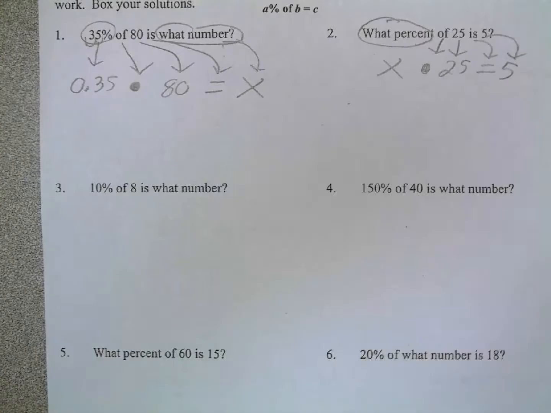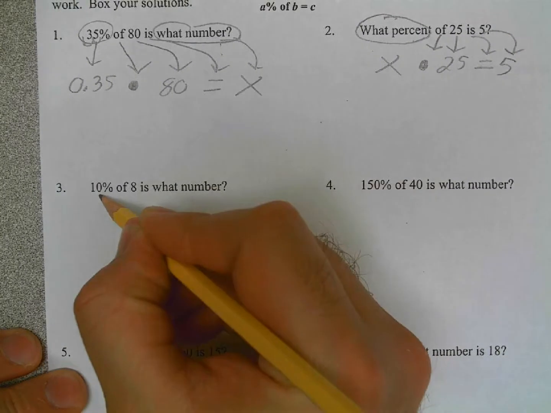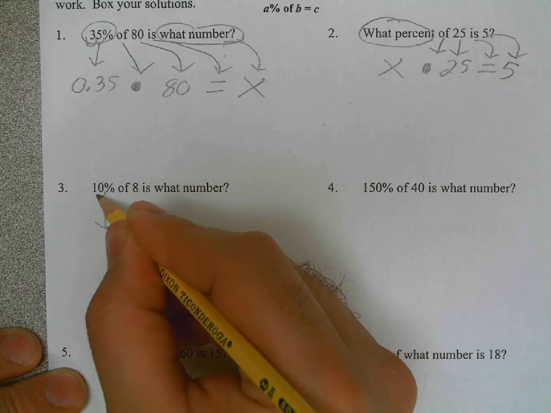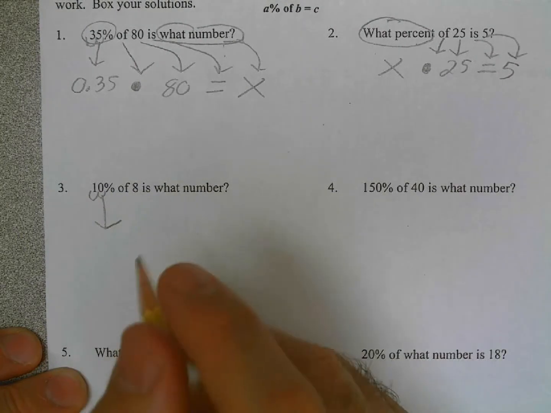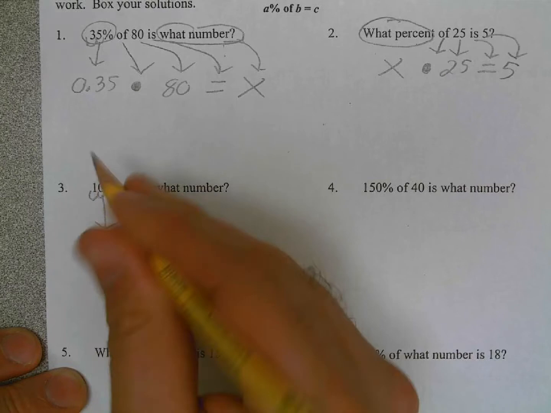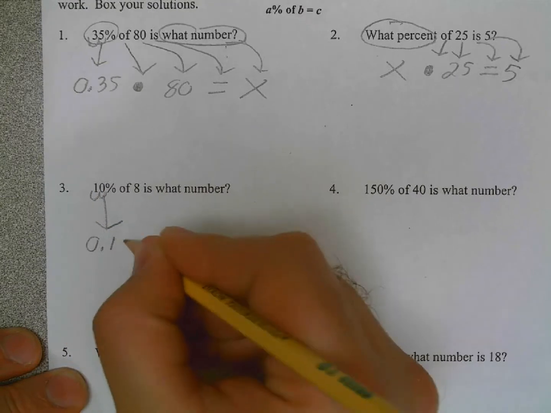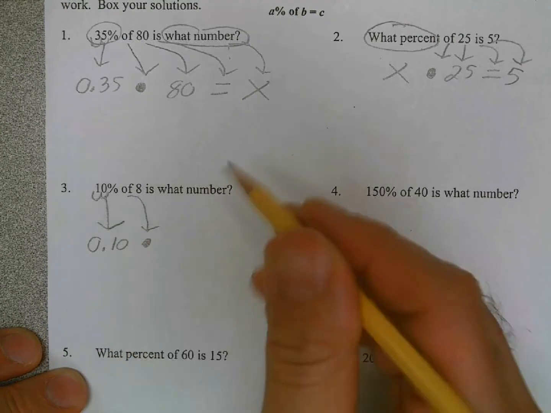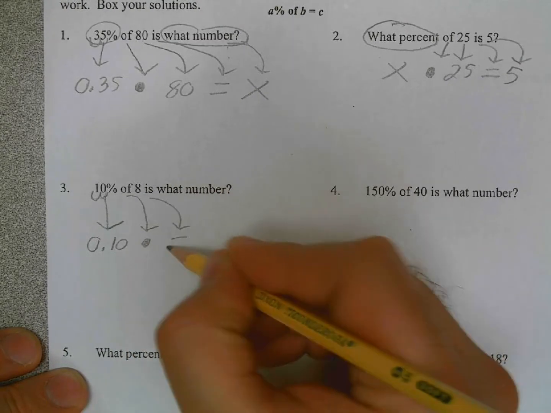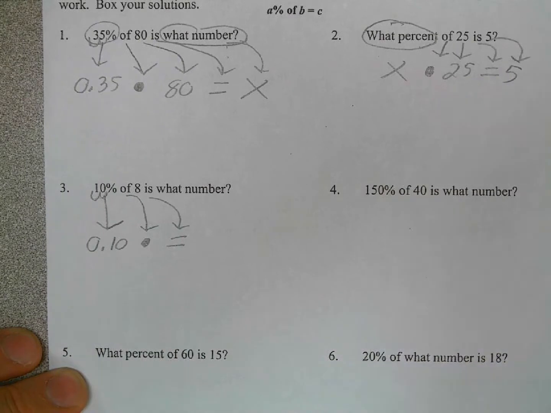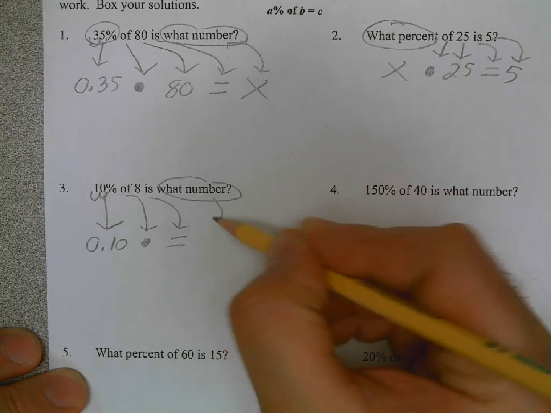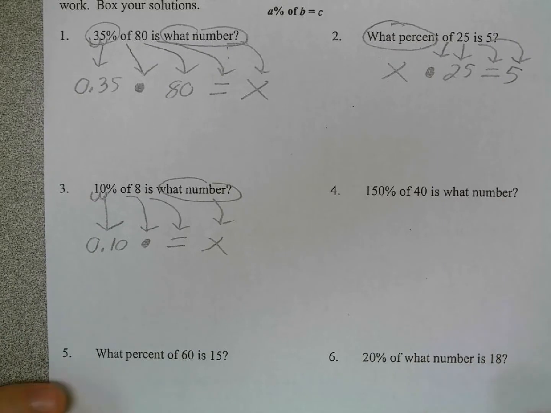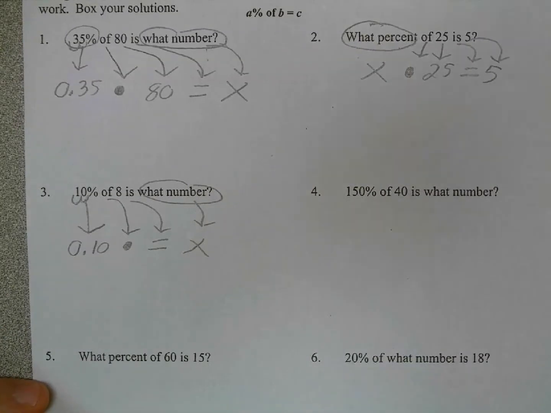So if we look right here, 10%, well, that percent's not really helping me much, so I'm going to convert that to a decimal, all right? So if I move that 2 spots to the left, and I want to turn a percent to a decimal and move it 2 spots to the left, I get 0.10, okay? The of means times. The is equal. Is means what it is, equals. And then that what number is our x. Okay? Now let's go back to 4. We're just setting it up. We'll solve it in a minute.